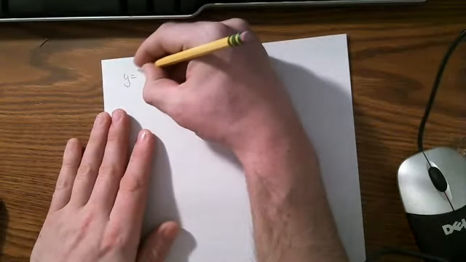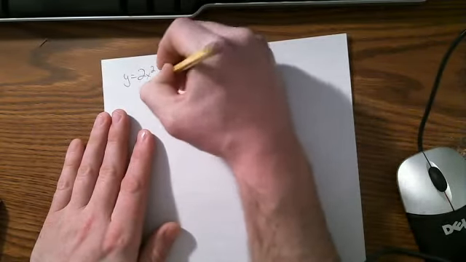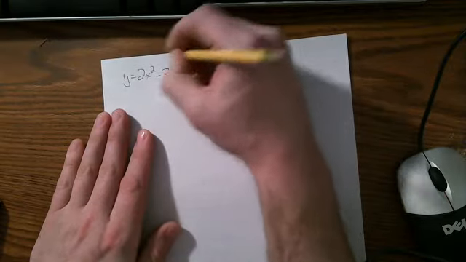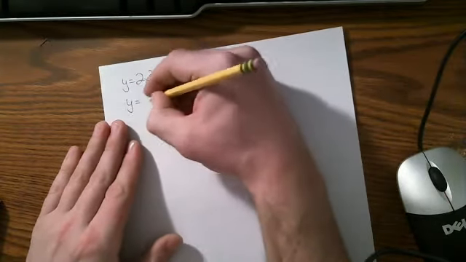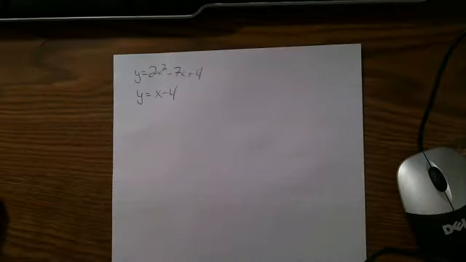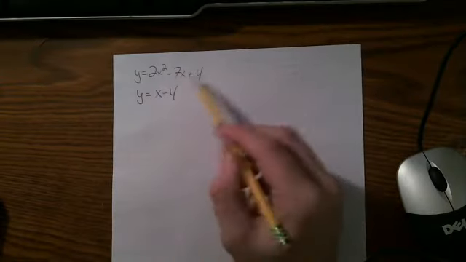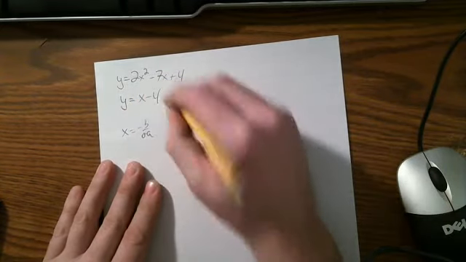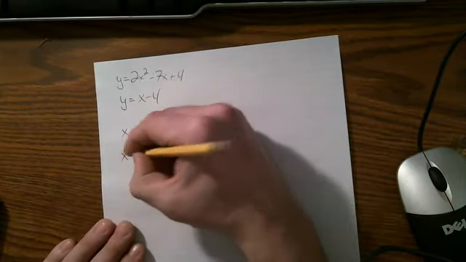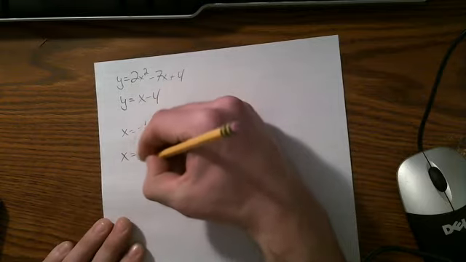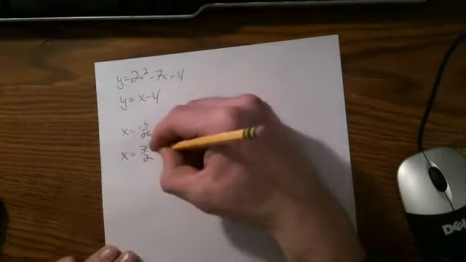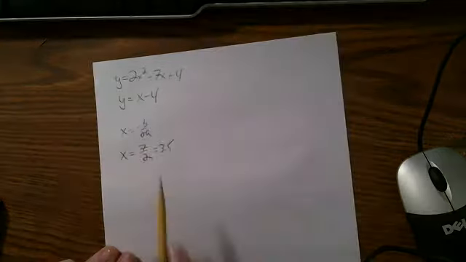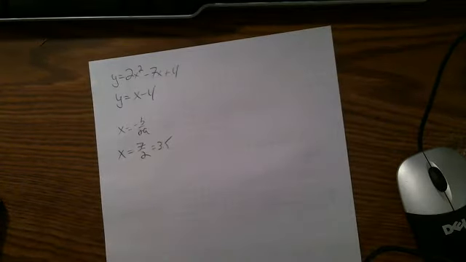Let's say we have y equals 2x squared minus 7x plus 4, and y equals x minus 4. So now if I found the equation of the axis of symmetry here to find the middle of my table, x equals -b over 2a. I have an odd value of b. So x equals 7 over 2, which is 3.5. So 3.5 is going to be the middle of my table.